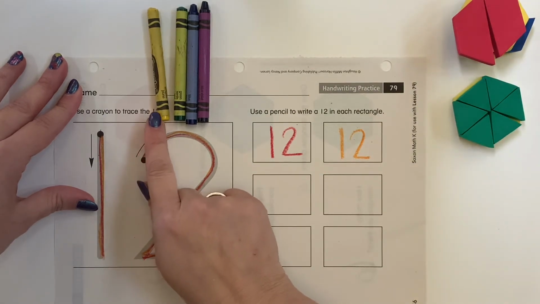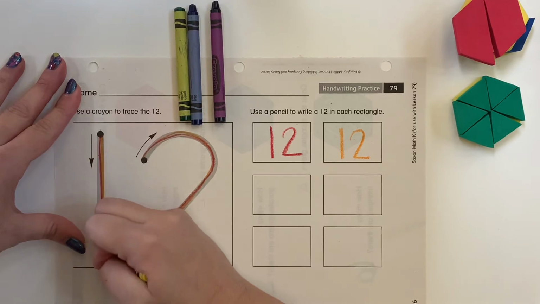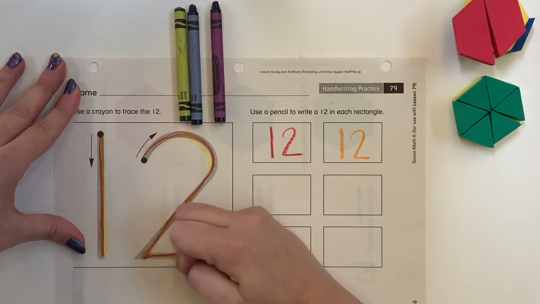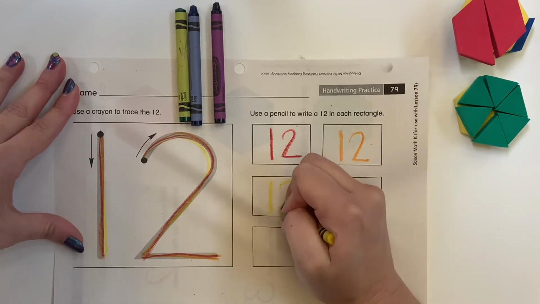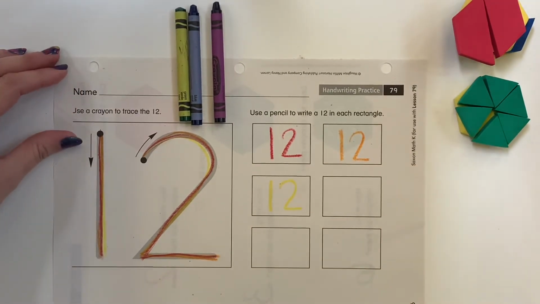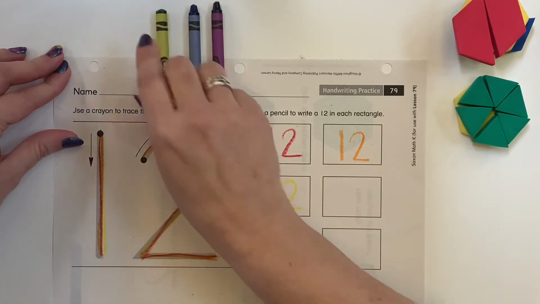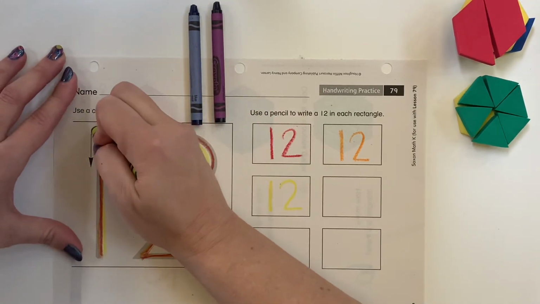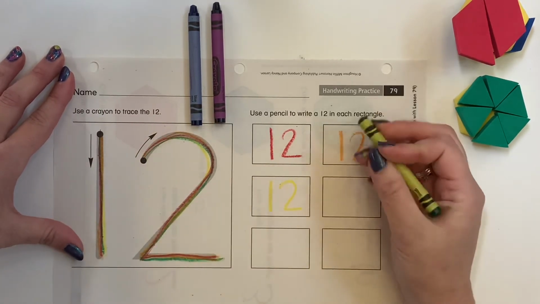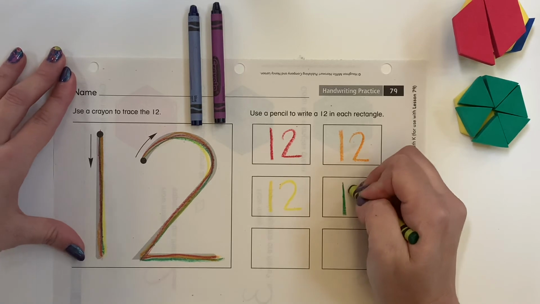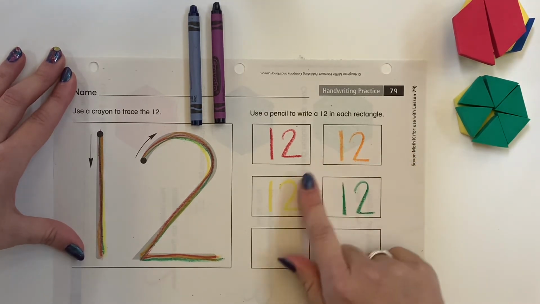What color's next? Yellow. I'm going to trace 1, 2, and I'm going to write it in my next box. 1, 2. So far we used red, orange, yellow. Next comes green. I'm going to trace it. 1, 2, and draw it in my box. 1, 2. So we did red, orange, yellow, green.